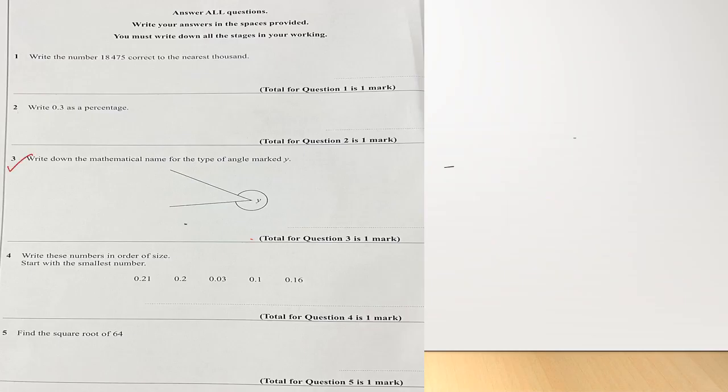Question number 3. Write down the mathematical name for the type of angle marked Y. So student, now we need to write what this angle Y is called. So any idea?